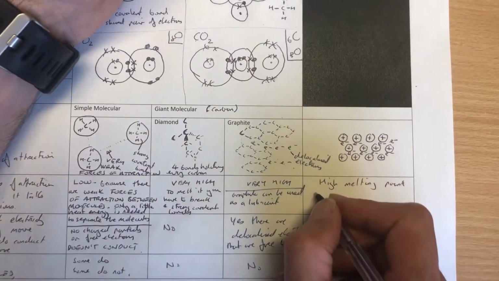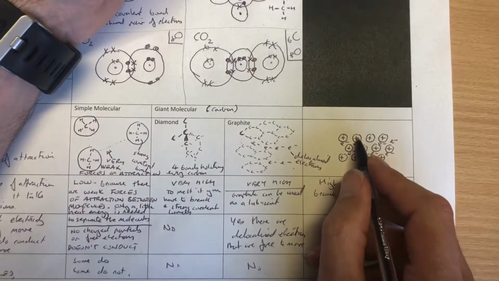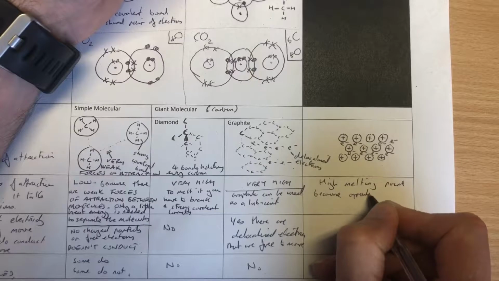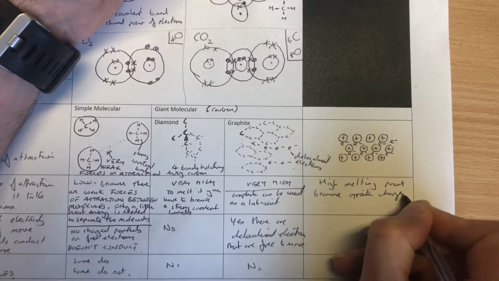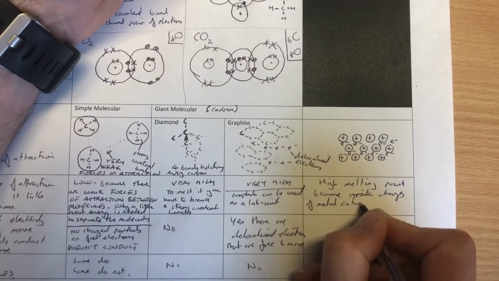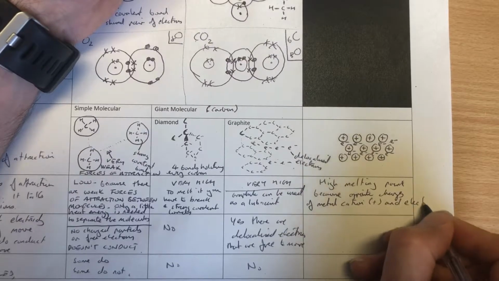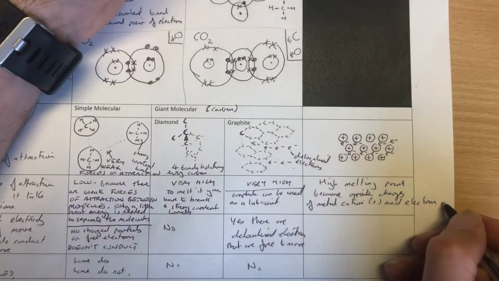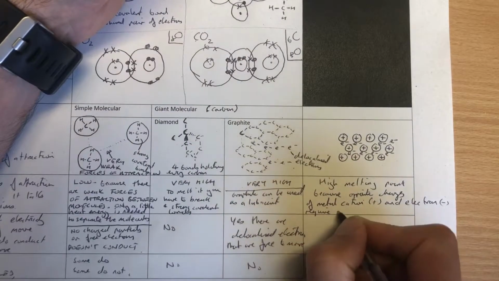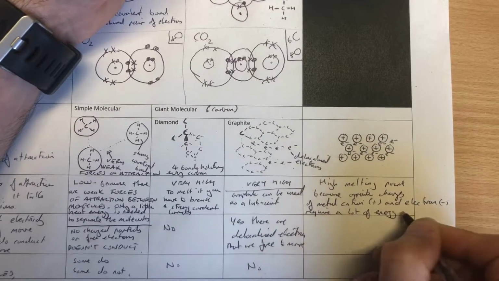High melting point because we've got opposite charges, the positive ion, the negative electron, because opposite charges of metal cation, which was positive, and electron, which is negative, require a lot of energy to separate.